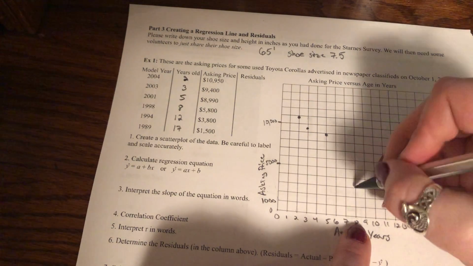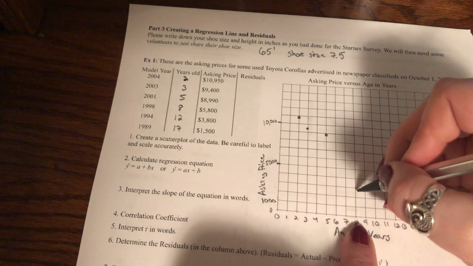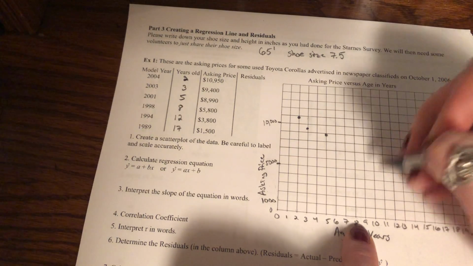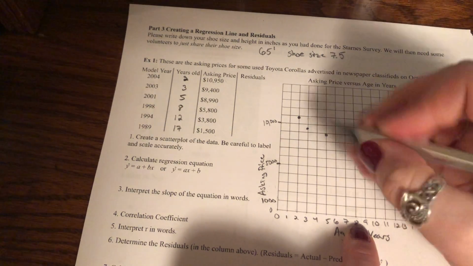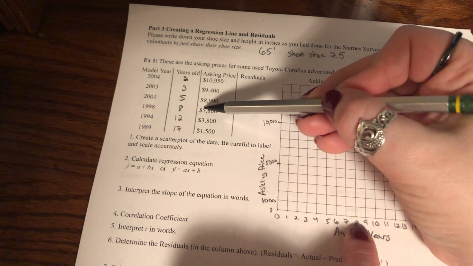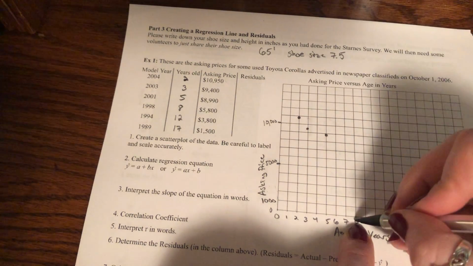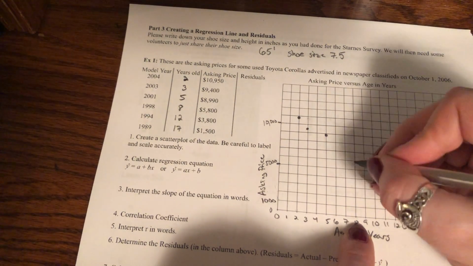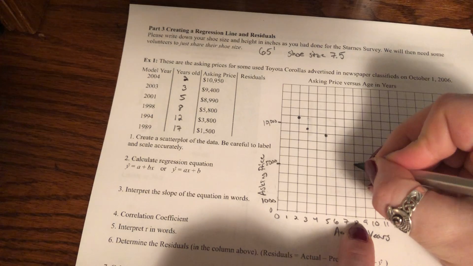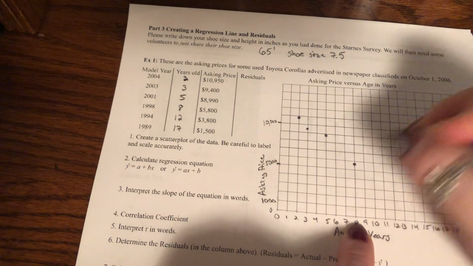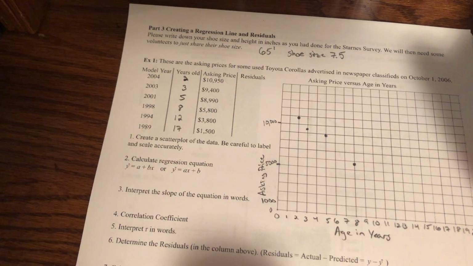And then I need to go over to 8 years. Be very careful to make sure that you're leaving the appropriate gaps in the x direction. All right, so I need to go to 8 years, 5,800. So I go to my 5,000. I'm not quite going to get to 6,000, but I'm also going to be well more than halfway up there. So I'm going to mark it about there.